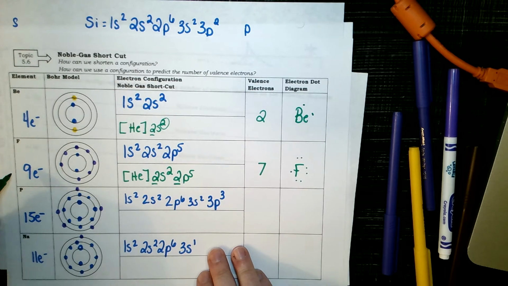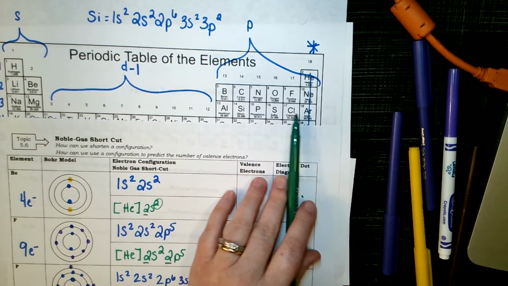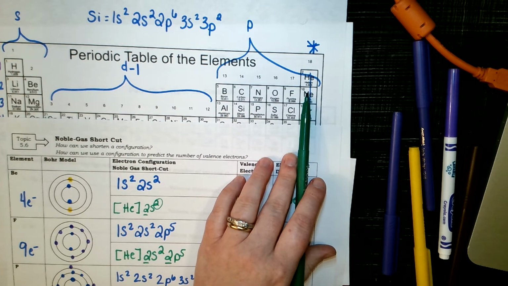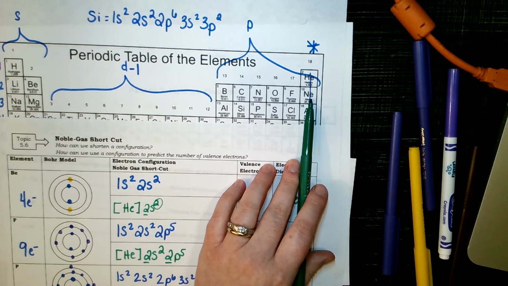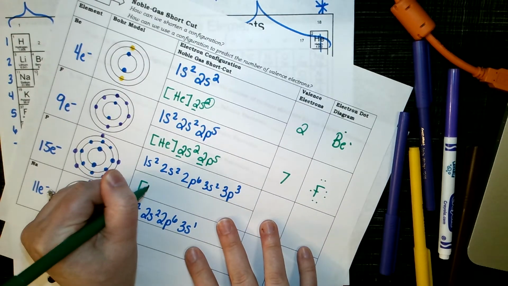So phosphorus moves into a new row. So for phosphorus, I would follow it over, and you move up 1. So the noble gas in the row above it. So neon is the gas that will go in the brackets for this example.